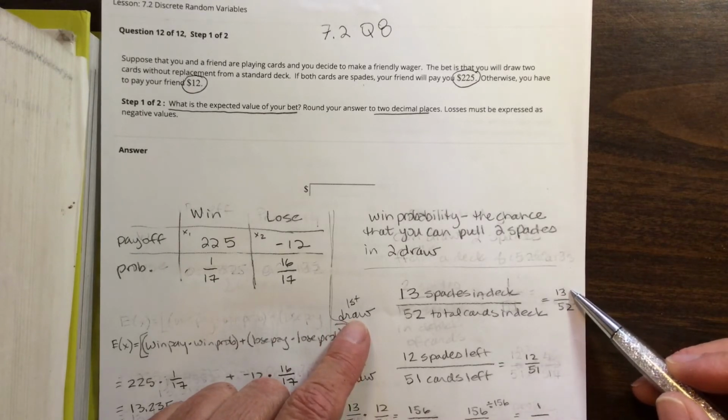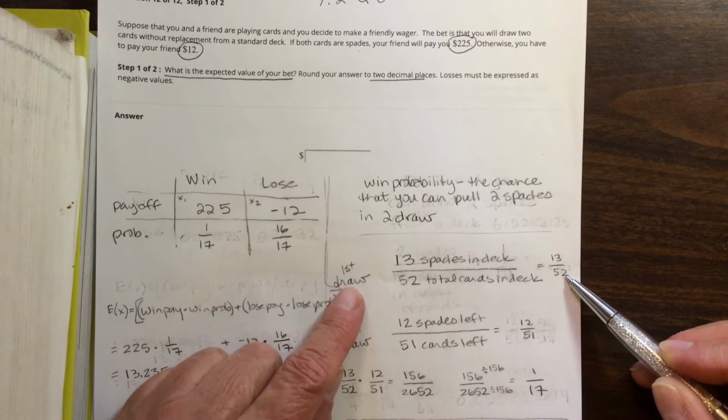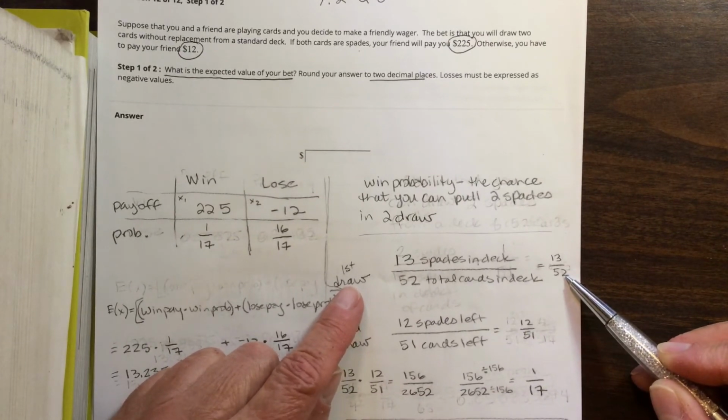Okay, so on the first draw, when you draw the first card, the chance that it's going to be a spade is 13/52ths, or 52nds, maybe we should say. Let's just say you drew a spade, got lucky and drew a spade on that draw.